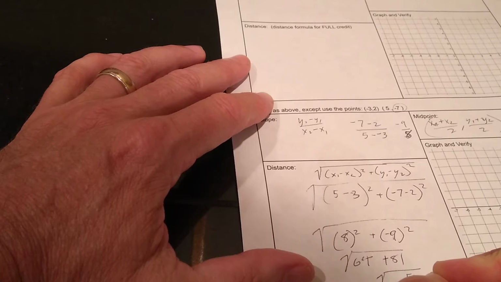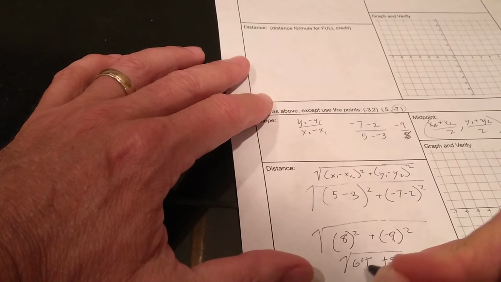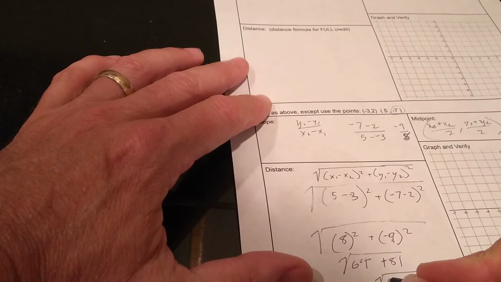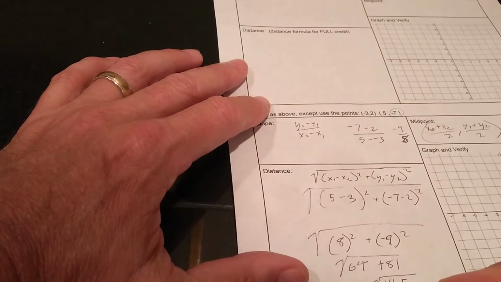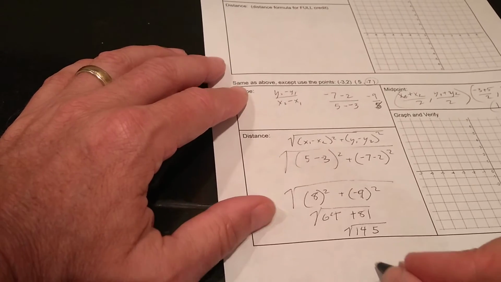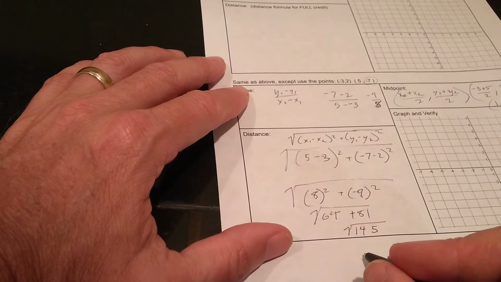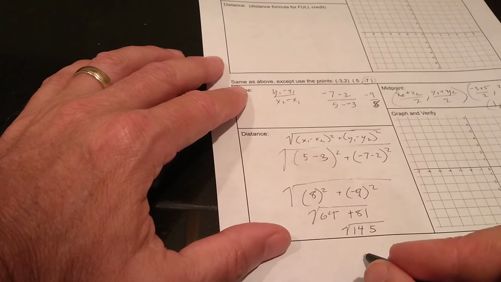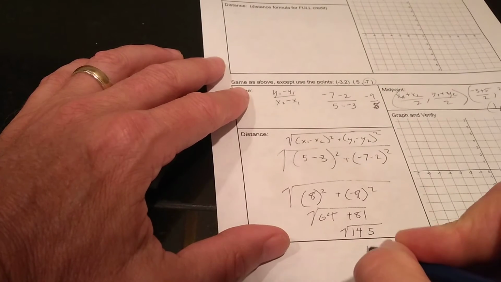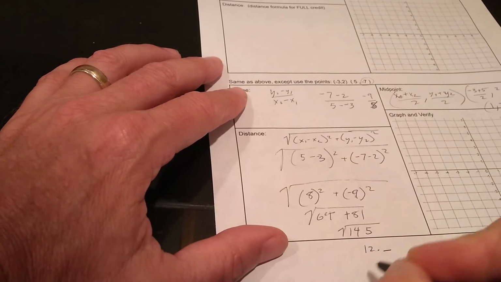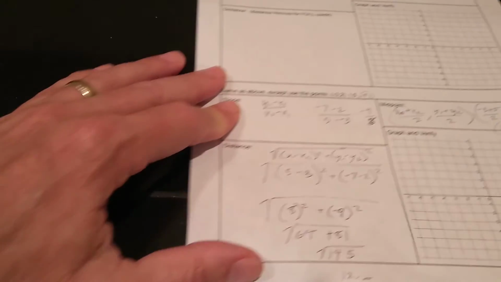That's 145, I think. I'm doing this in my head. And then whatever the square root of that is. So it's 12 point something. I know, 12 point, if I got my calculator out, something.